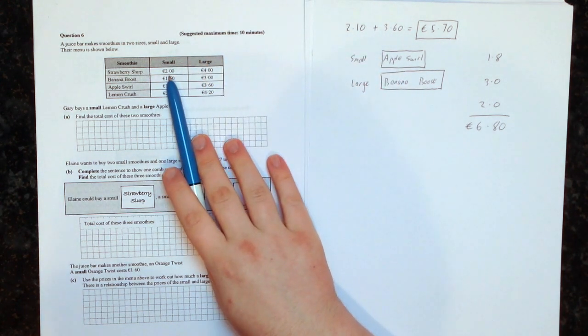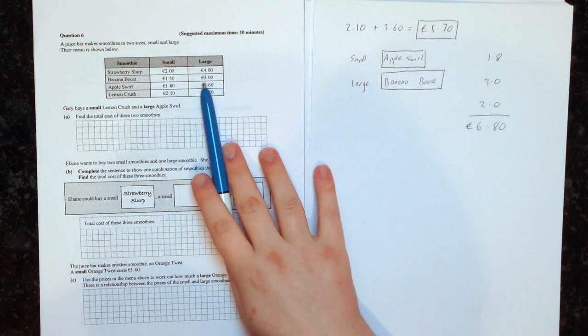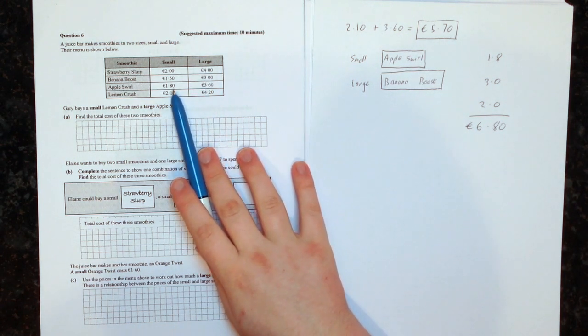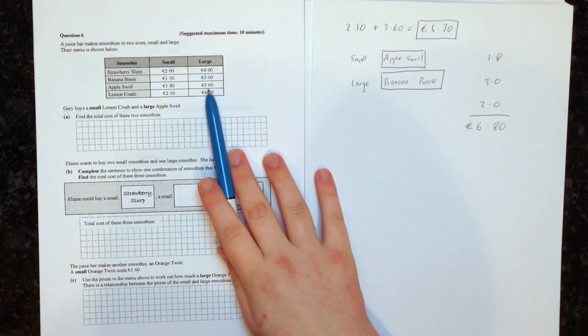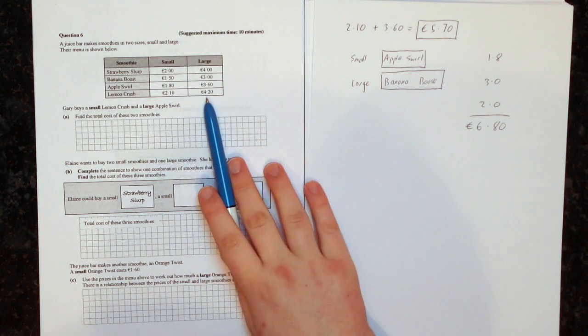So if the small price is €2, the large price is 4. If the small is 1.50, the large is 2 times 1.50, which is 3. If the small price is 1.80, the large price is 2 times that, which is 3.60. And if the small price is 2.10, then the large price will be 4.20.